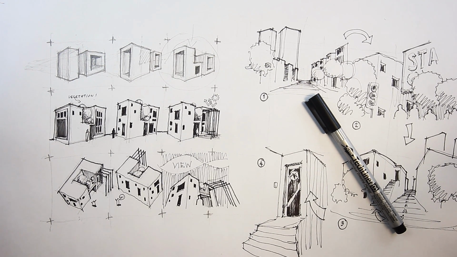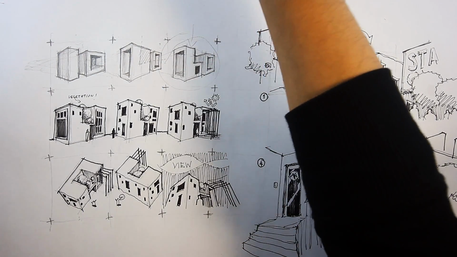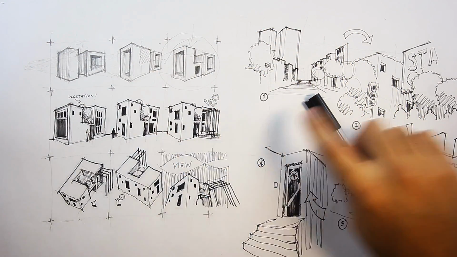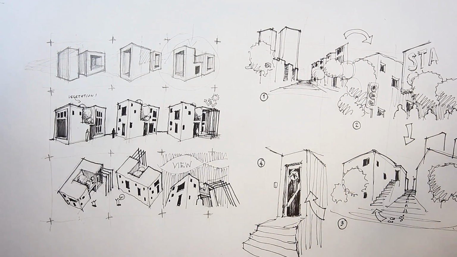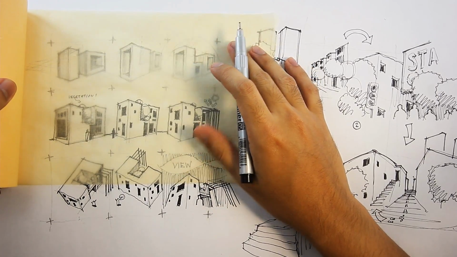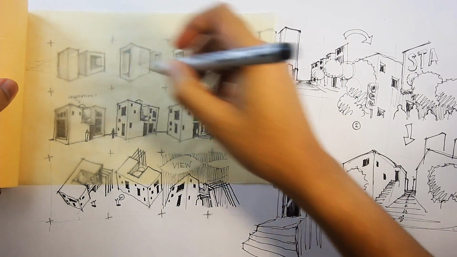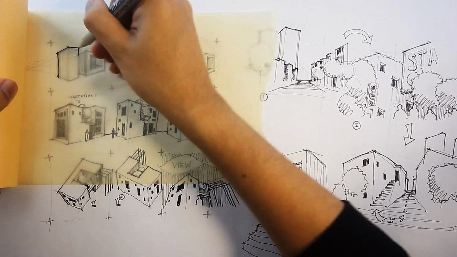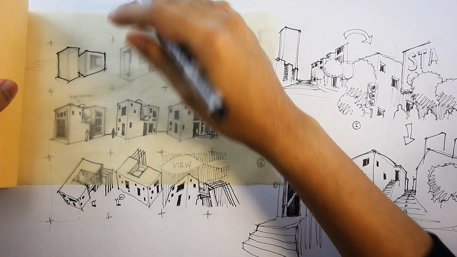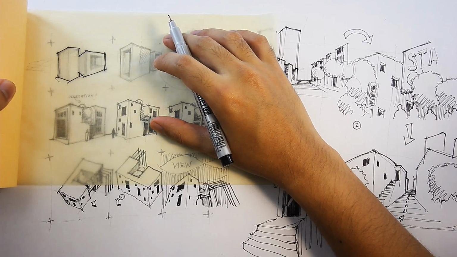So to wrap things up, I personally use thumbnail sketches for board composition, but it can also be used as a design tool and a memory aid. So again, I stress on the smallness of the scale, no more than 2 inches, and also simple shapes, simple basic shapes, because this is all about exploration and recording.